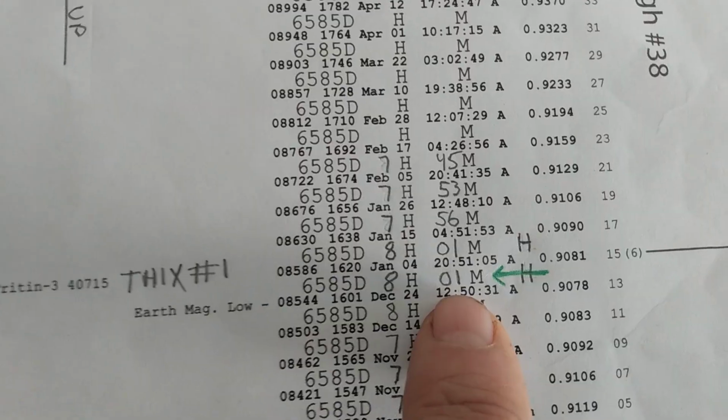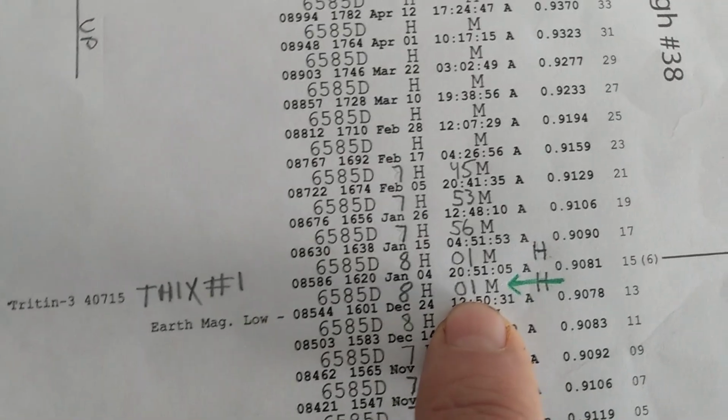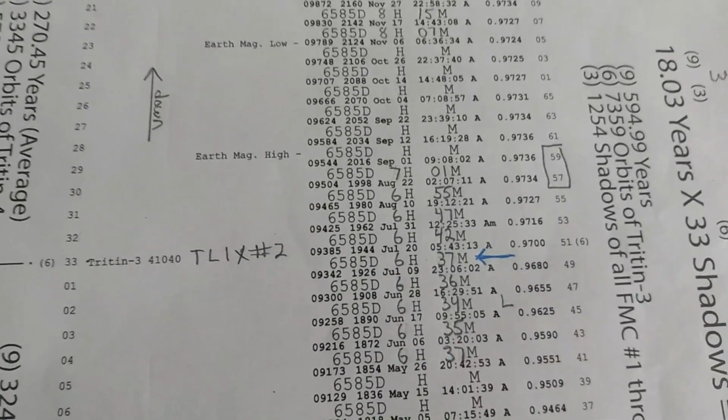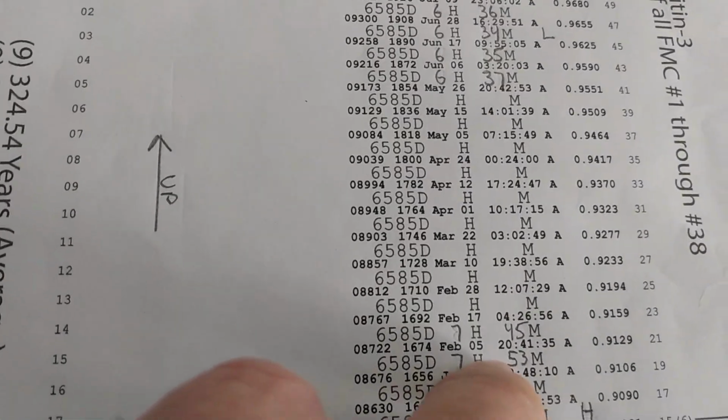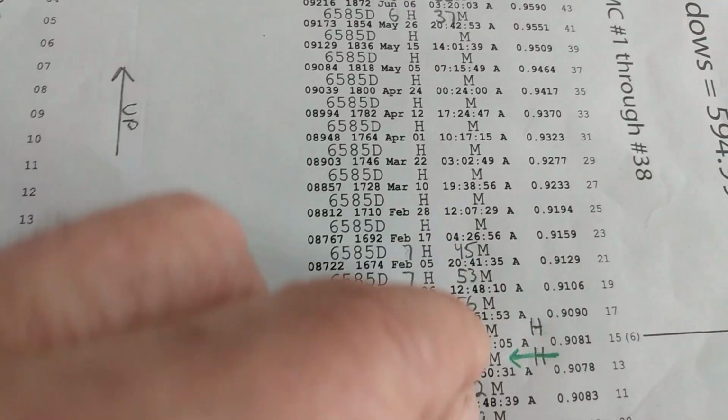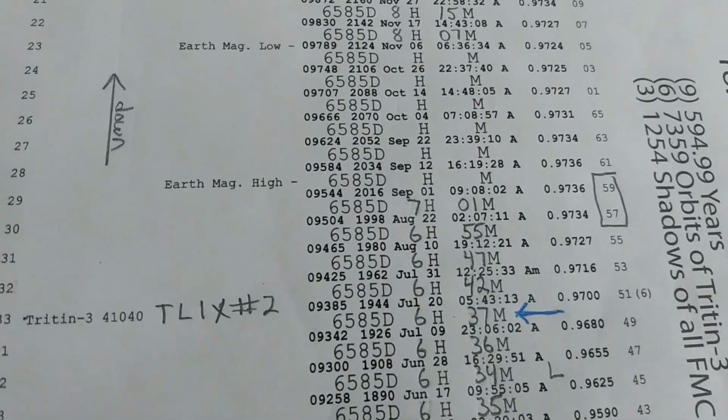And 8 hours 2 minutes. 8 hours 1 minute. Some of these are very close, some of them are slightly off, because again, each one of these has an actual window of time that they can fall in, so they don't match up exactly right on here.